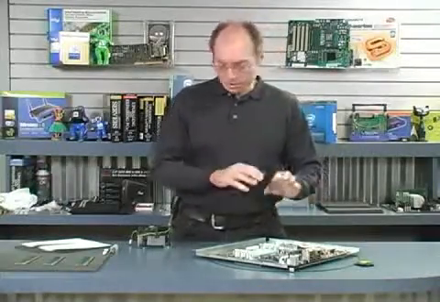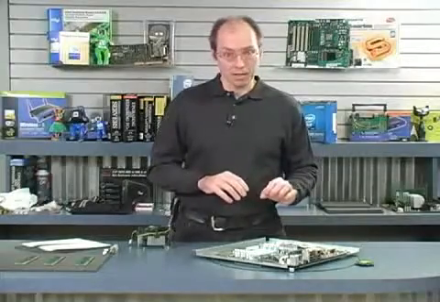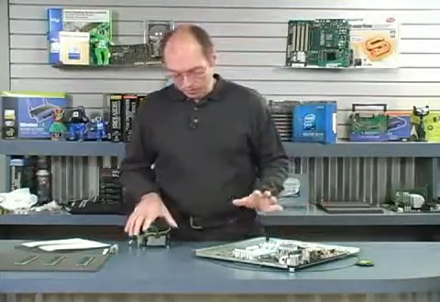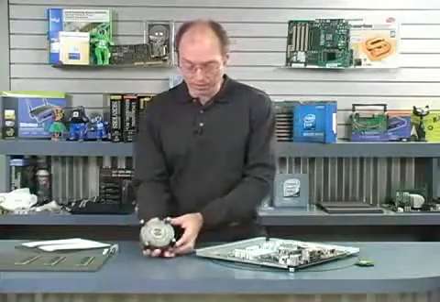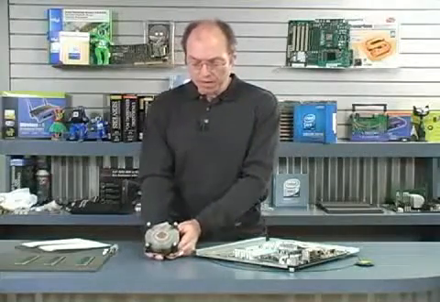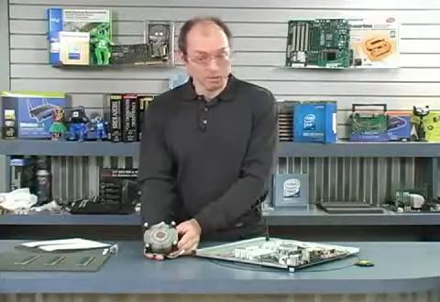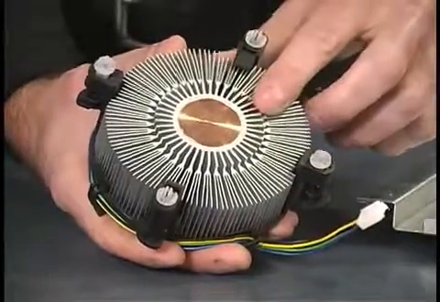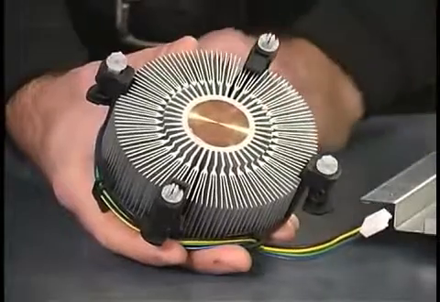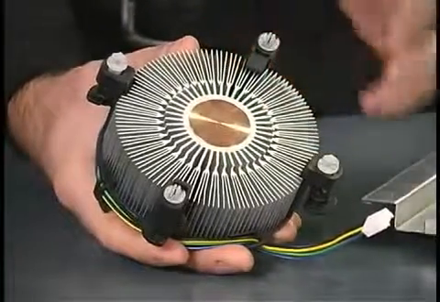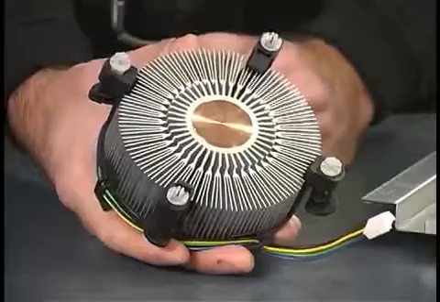Okay, now, with the processor installed, we have to deal with the heatsink. Now let's talk about heatsinks for a second. I have here the heatsink that came with this processor. Heatsinks are usually made out of either of two materials, sometimes both. They're made out of either copper or aluminum, and this particular heatsink has both. It has a core of copper surrounded by fins of aluminum.